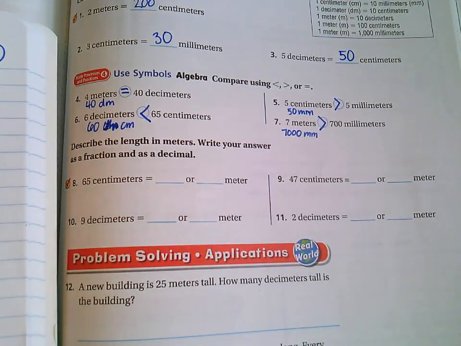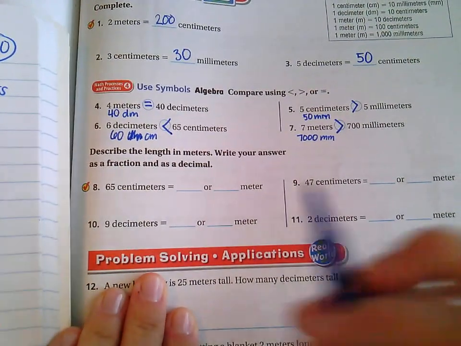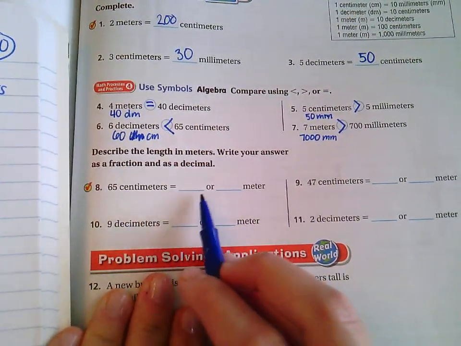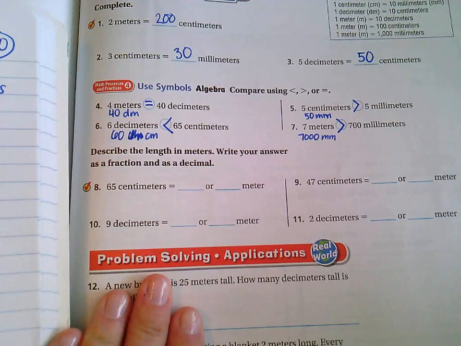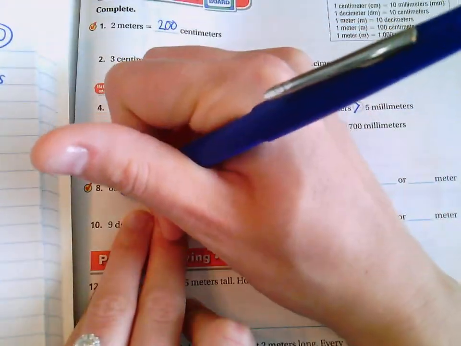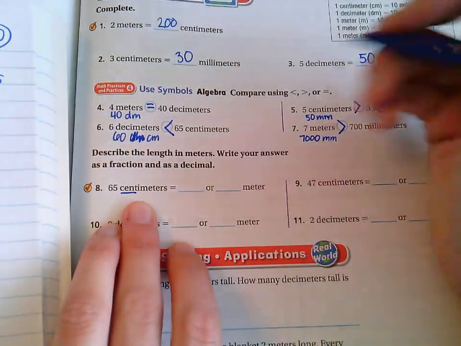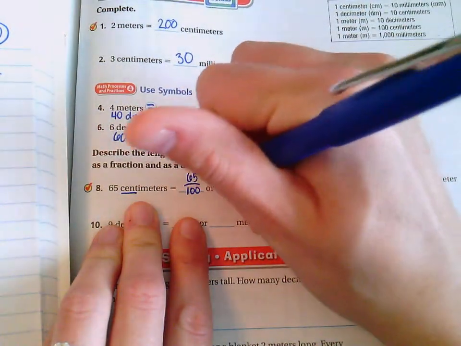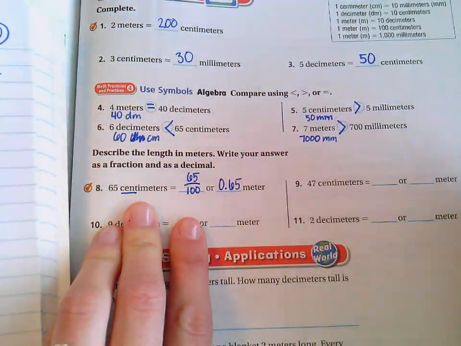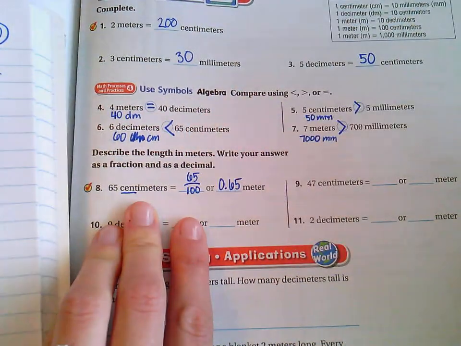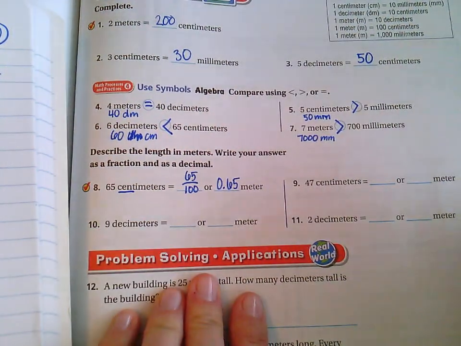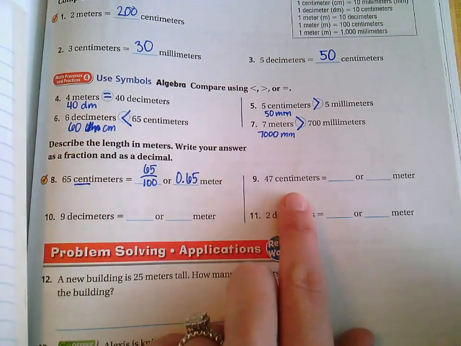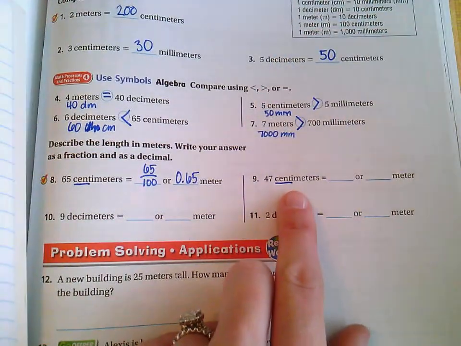Okay, now the next 4 problems are actually what we did in the bottom part of our journal with the decimals and fractions. So I have 65 centimeters or blank of a meter. 65 centimeters, remember cent is 100. So I have 65 hundredths of a meter. 65 hundredths of a meter as a decimal. Same thing here, 47 centimeters.